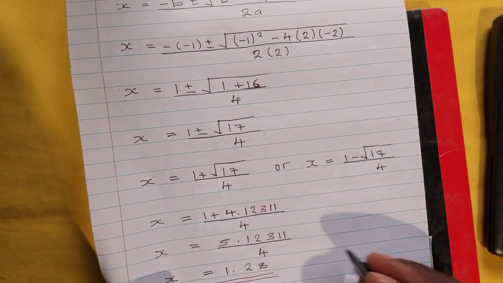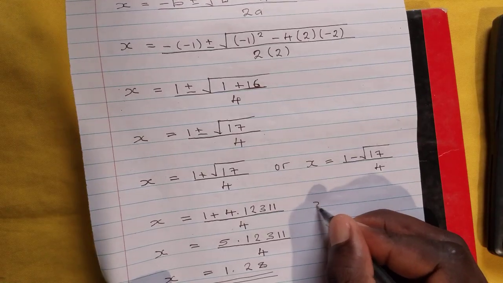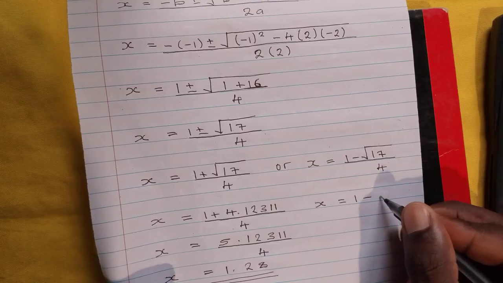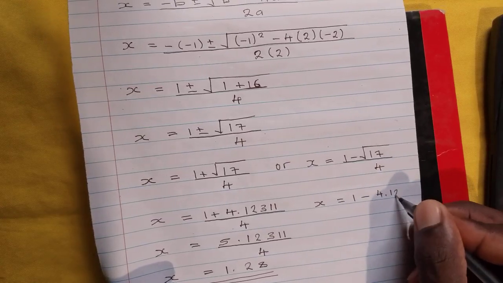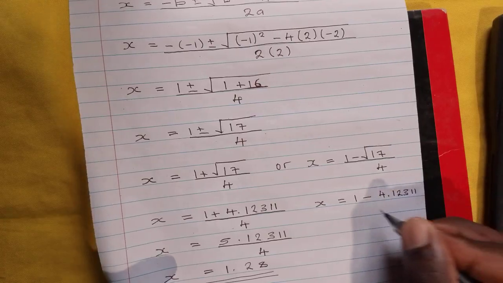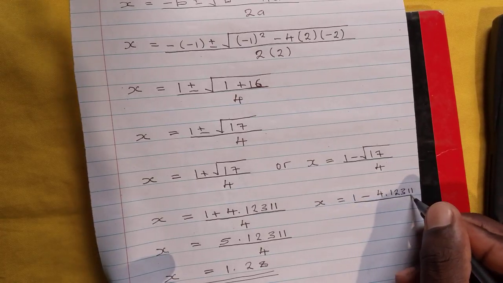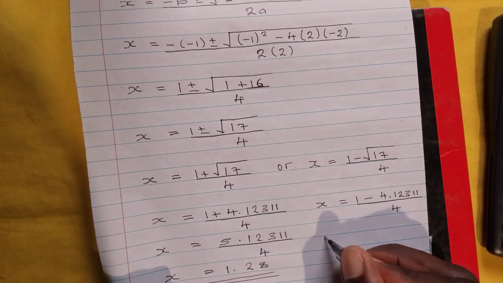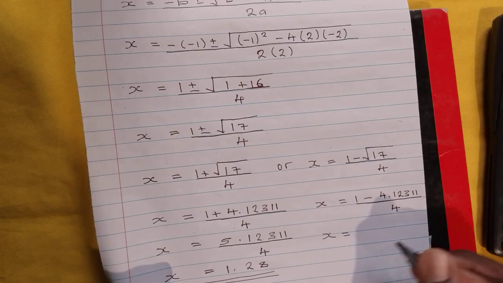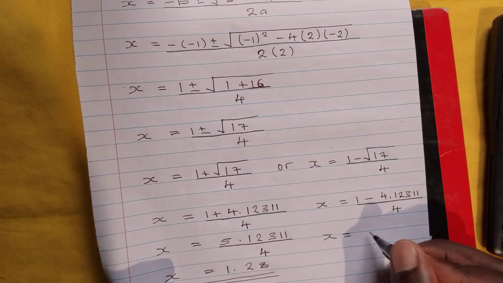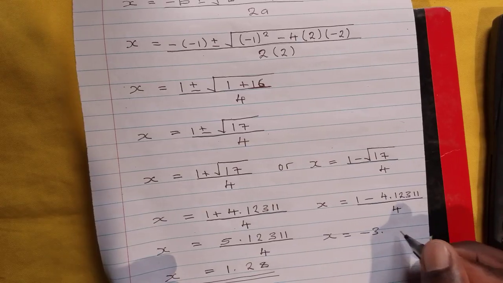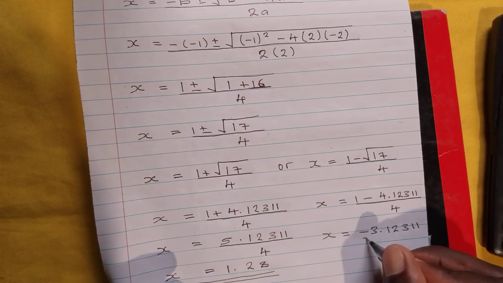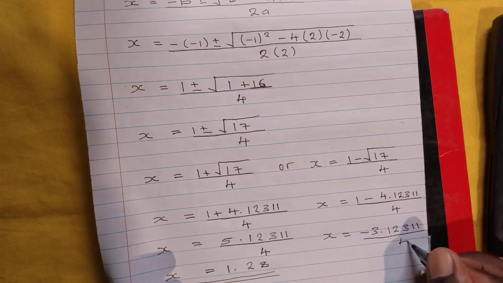And then with the other value of x, you continue the same way. You say x is equal to 1 minus the root of 17, which is 4.12311. Remember, the whole root of this is divided by 4. Then you continue. And x is equal to 1 minus that, the answer is going to be negative 3.12311, the whole root of this divided by 4.